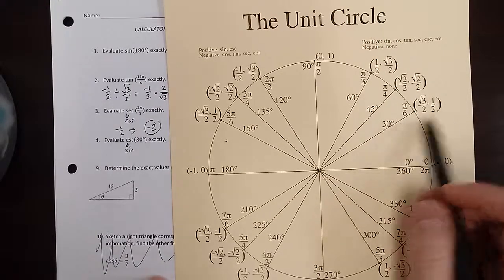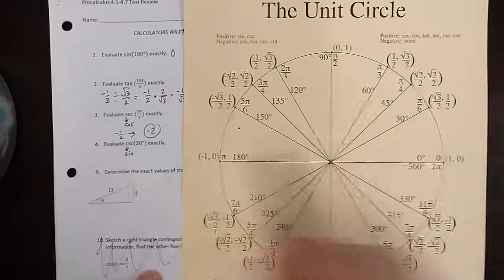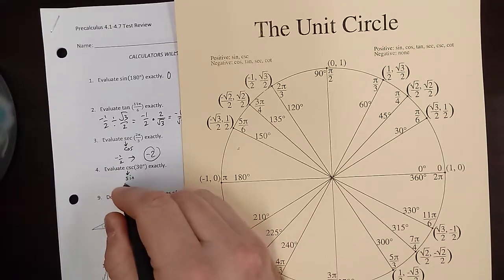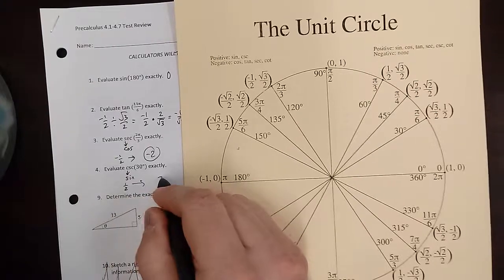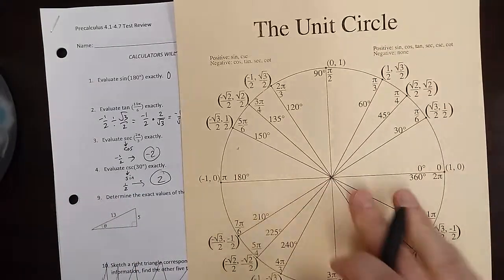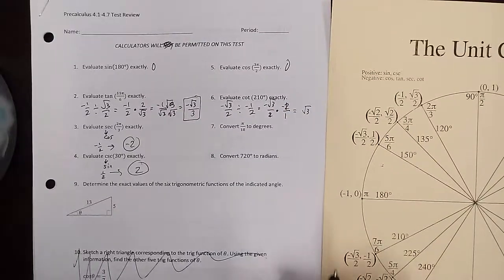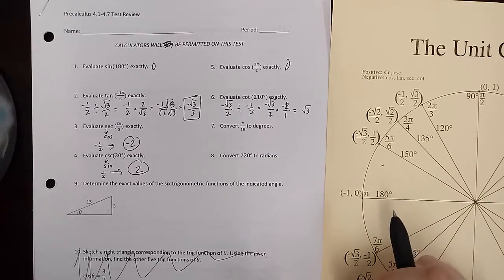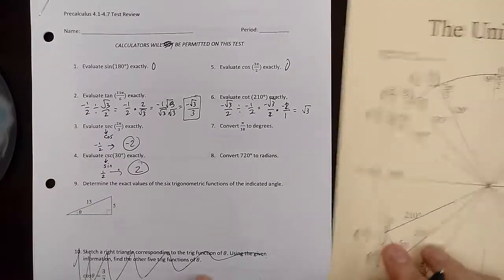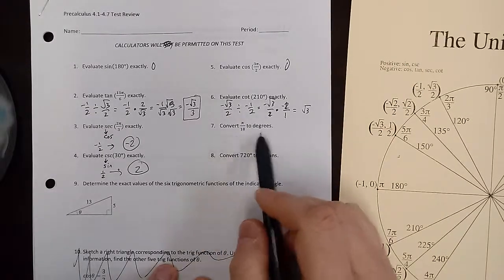Let's see, 30 degrees, 1/2. So sine of 30 is 1/2. That means that if we flip it, we get 2. All right. I have been doing these out of order. Oh well. Convert pi over 18 to degrees.